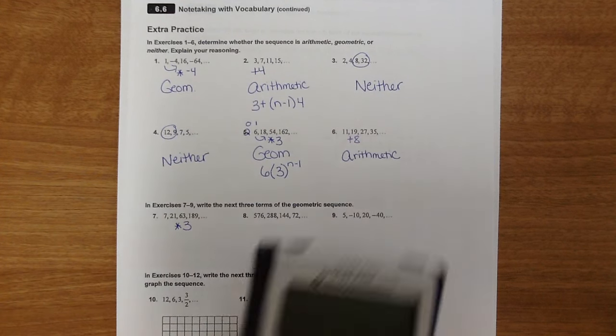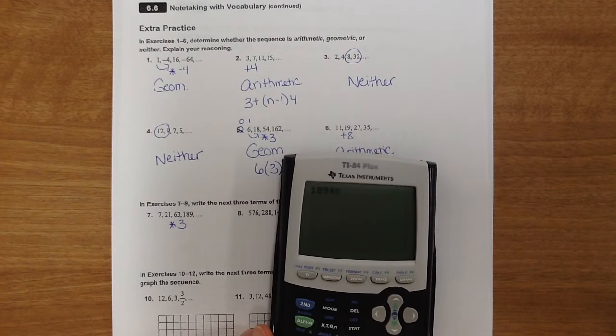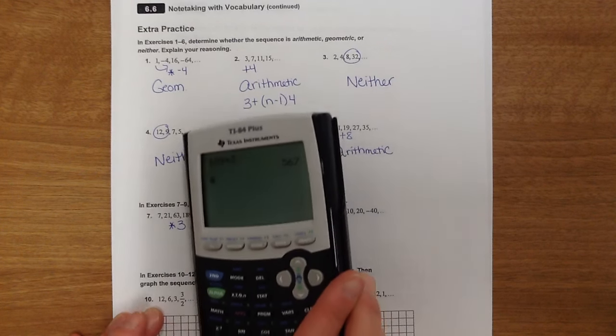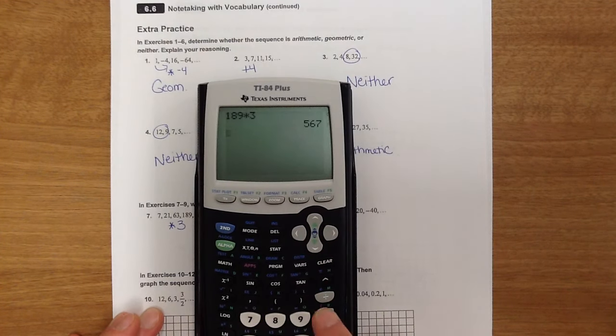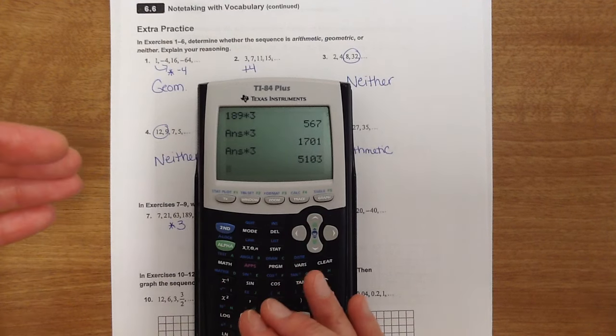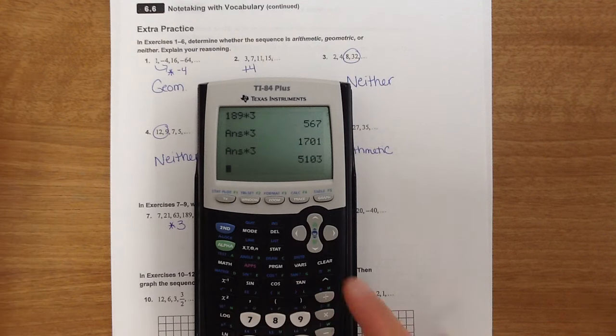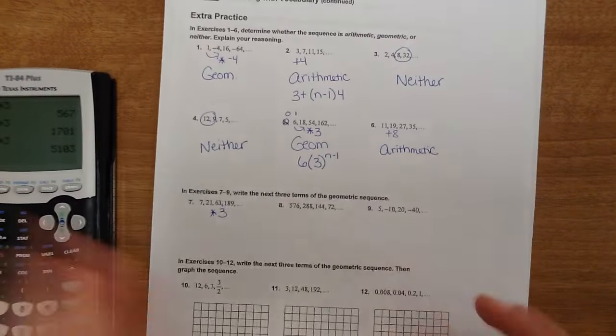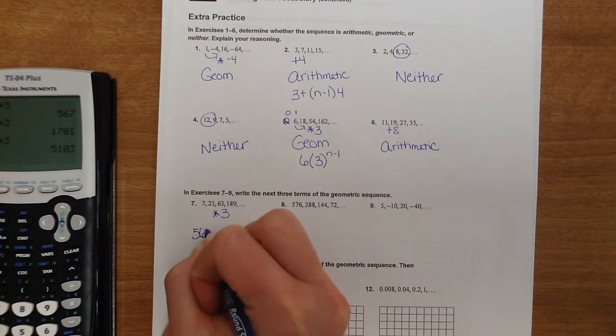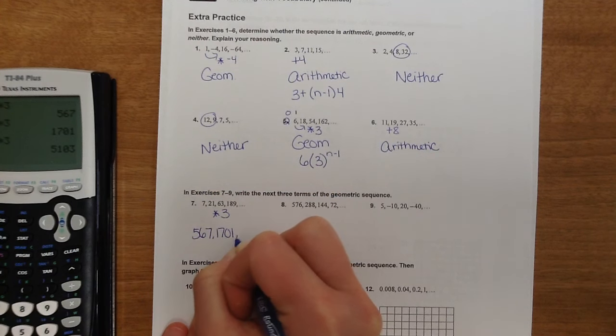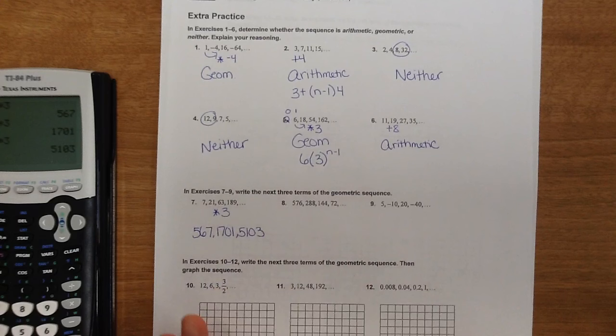If you want to write out the formula, you can, but it might just be easier to go times 3, and so you get your first number, and then just go times 3 again, and then times 3 again. The reason why the formula is nice is what if they ask you to predict the 100th term? You're not going to want to sit there and go times 3 times 3 times 3 all the way out to 100. But if they're only asking you for the next couple terms, then using your calculator is really not all that bad, okay?